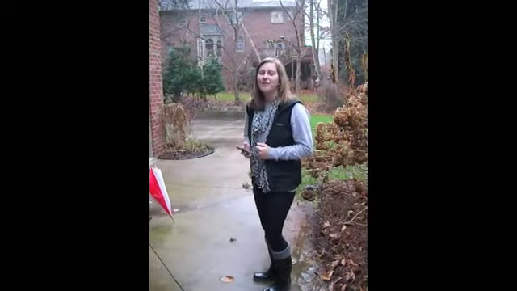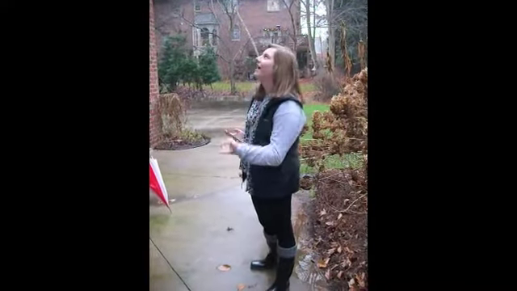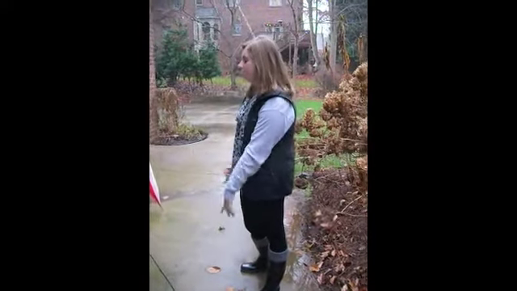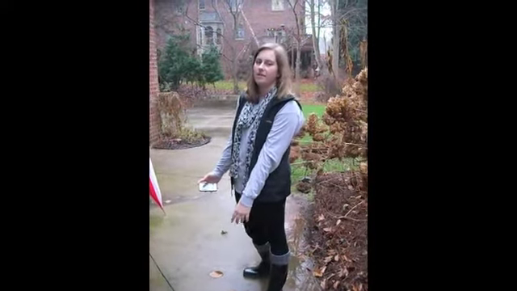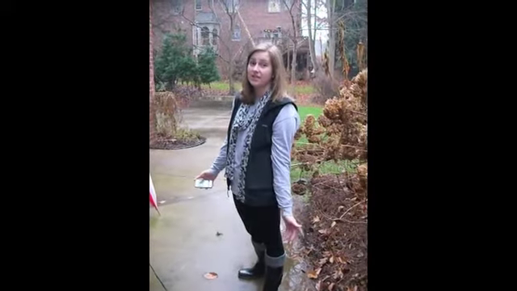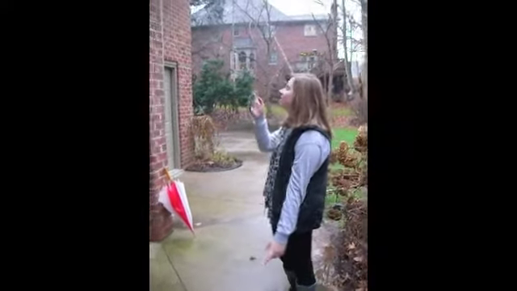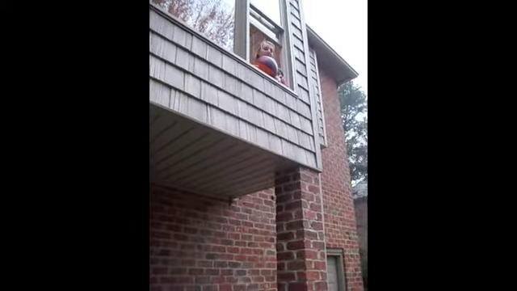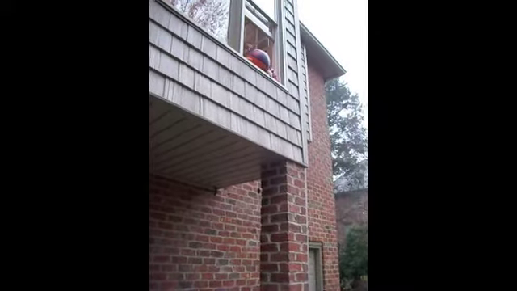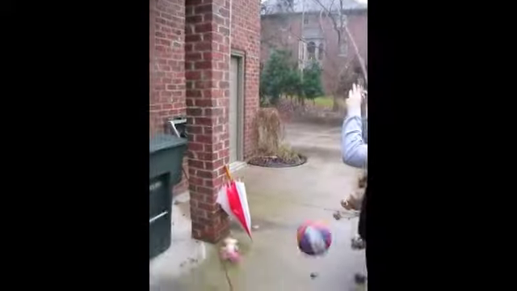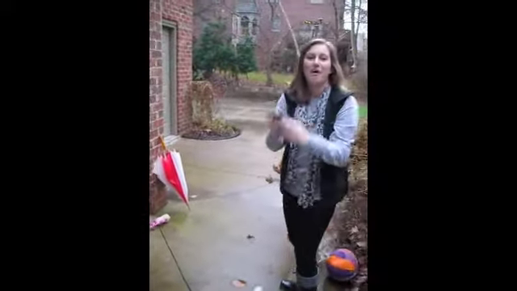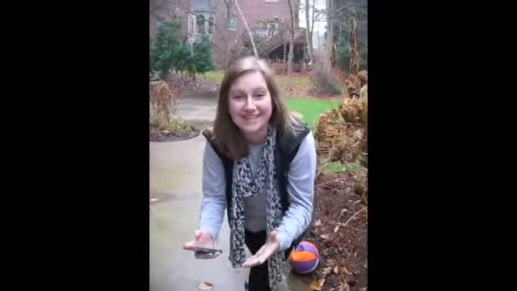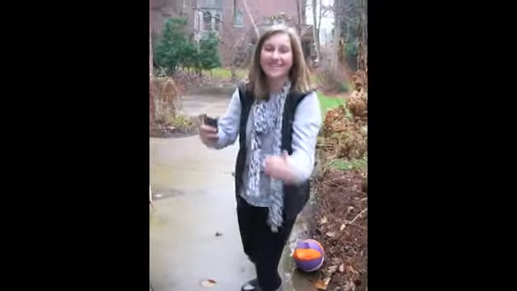Okay, now we're going to drop all 3 at the same time just to prove that no matter the object's weight, it's always going to drop at the same time, and that means that all 3 objects have the same velocity. So, Sarah's going to drop Miss Piggy, the Clemson basketball, and the ping pong ball at the same time. Ready? 1, 2, 3, drop. Oh my gosh! 0.75 seconds! Can you believe that?